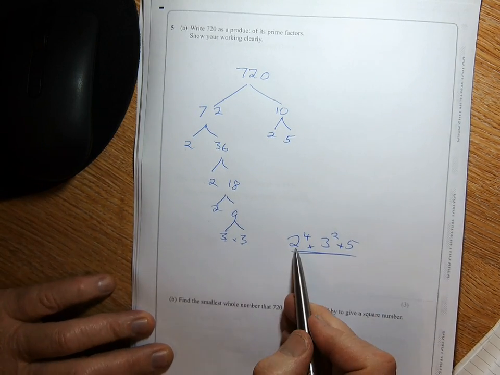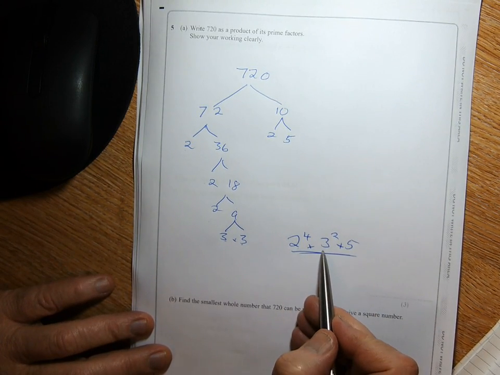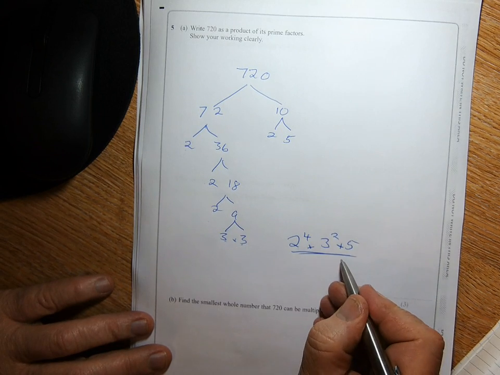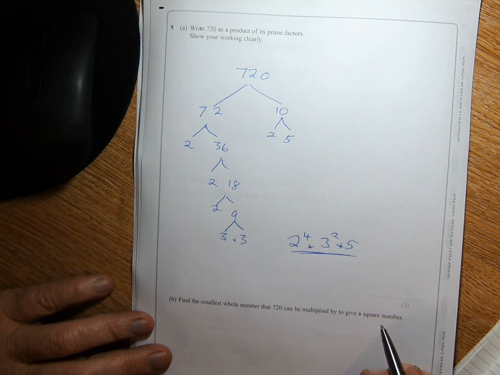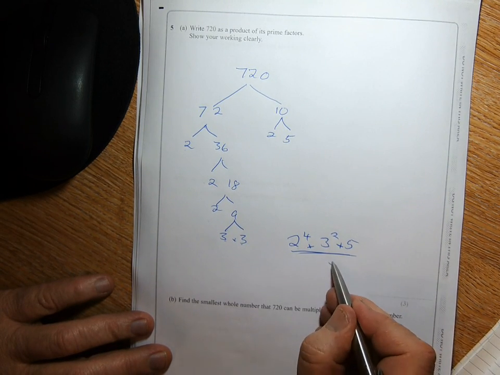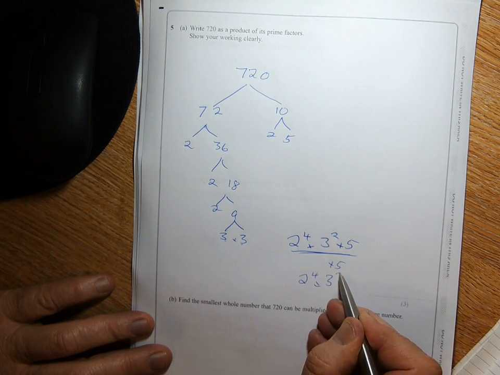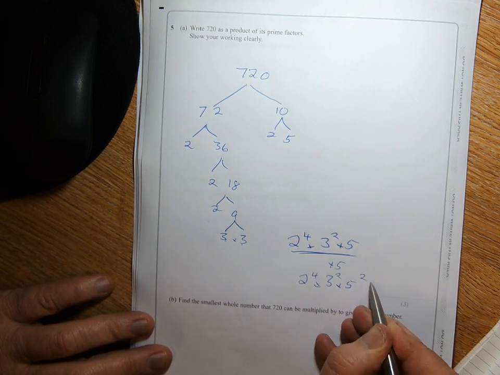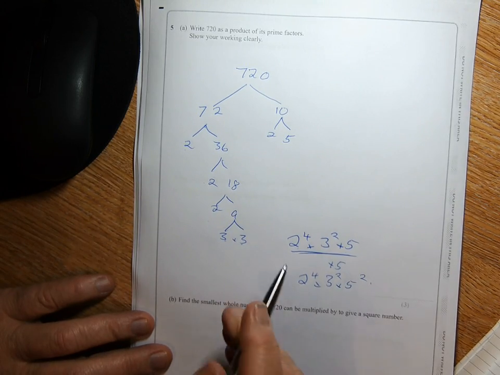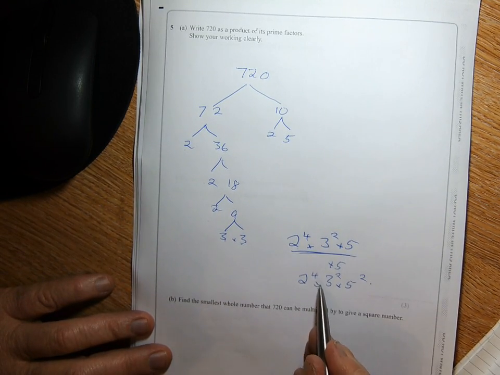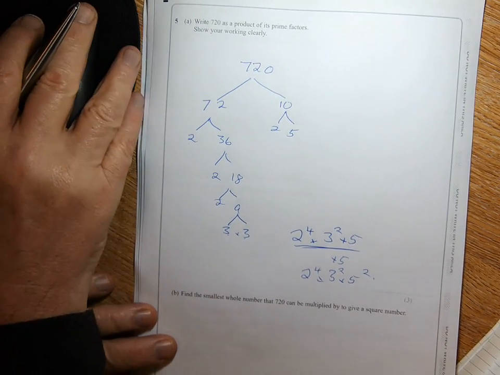Now to make it into a square number, well that's already square and that's already square and that's not. So we're going to need to times it by 5. And that would then give us 2 to the 4 times 3 squared times 5 squared, which must be a square number because it's the square of 2 to the 2 times 3 times 5.